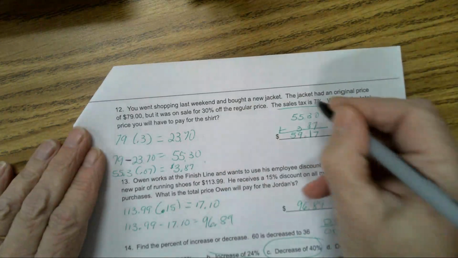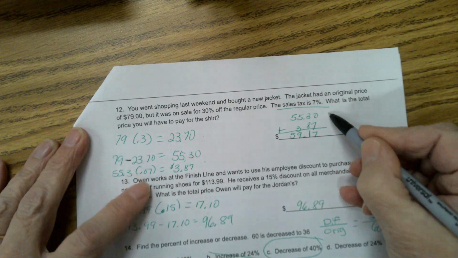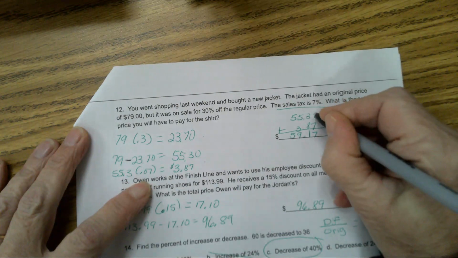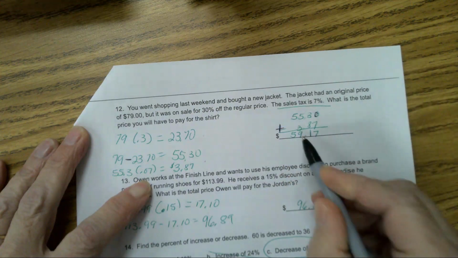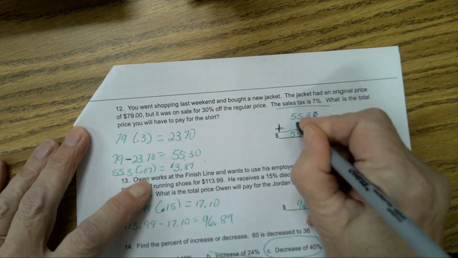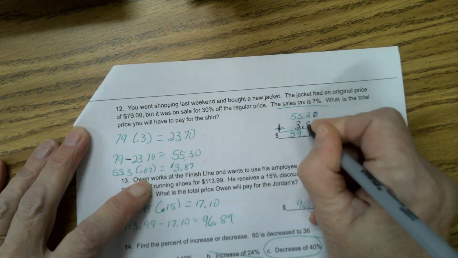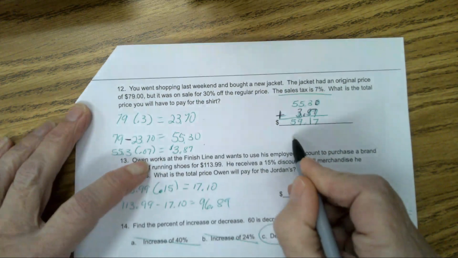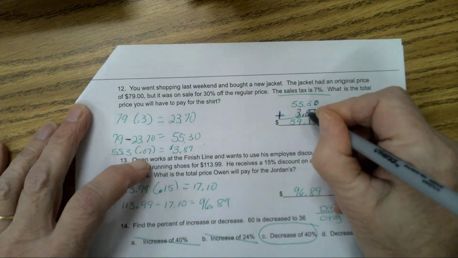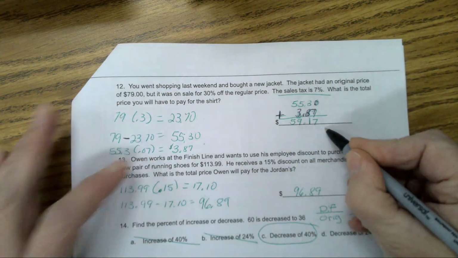So then you have $55.30 plus you add the tax, $3.87, and the sum is $59.17. Any questions?